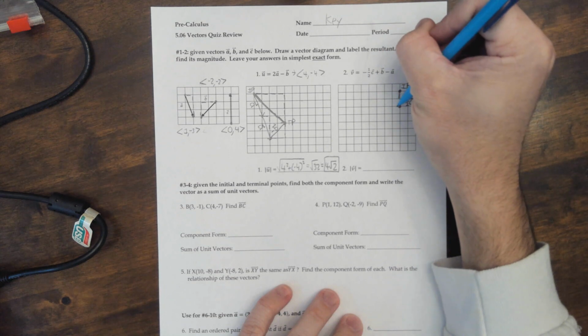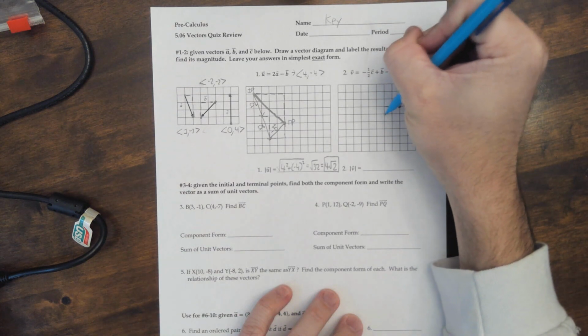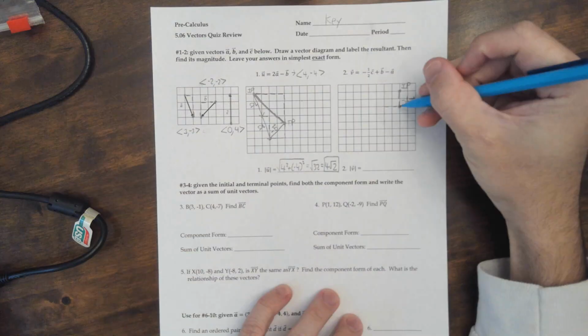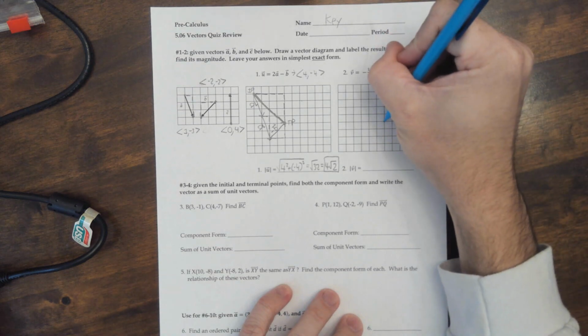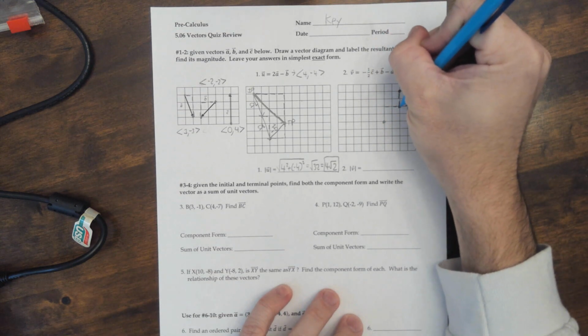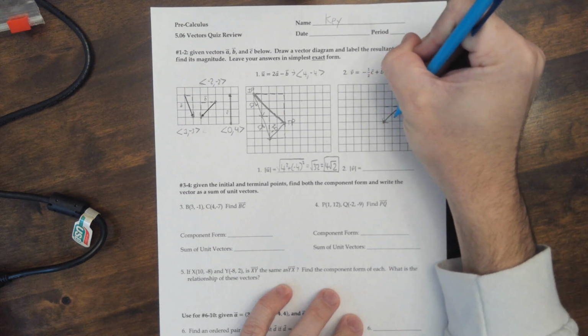Now we're going original B, because it just says plus vector B. So B was originally left 2, down 2, 1, 2. So I went left 2, down 2. Plot a point there. Connect the 2 points, and that's going to be B.